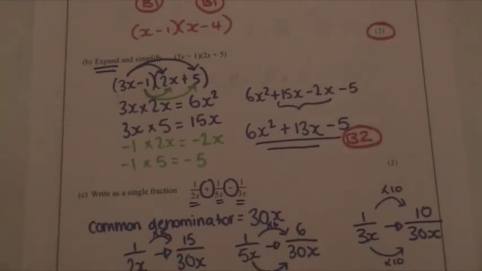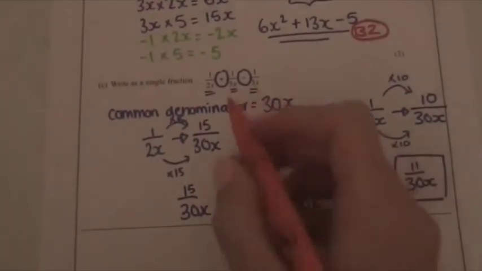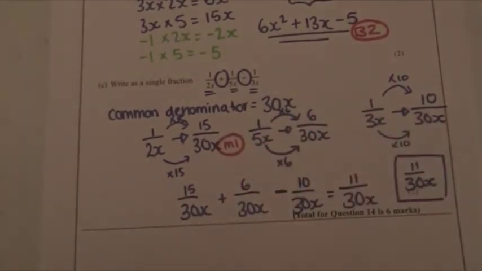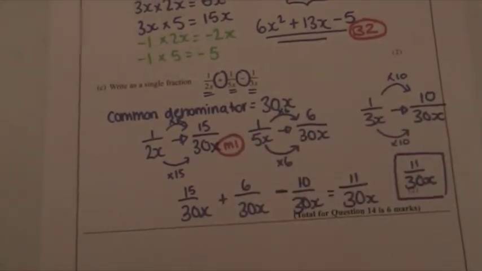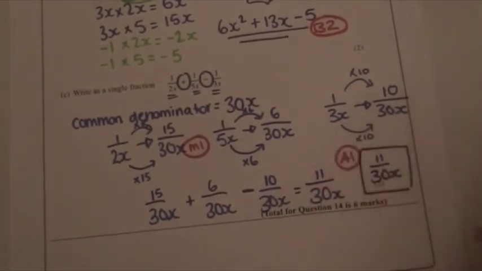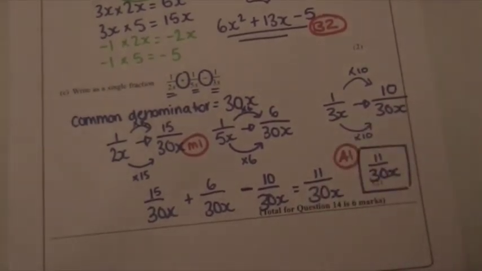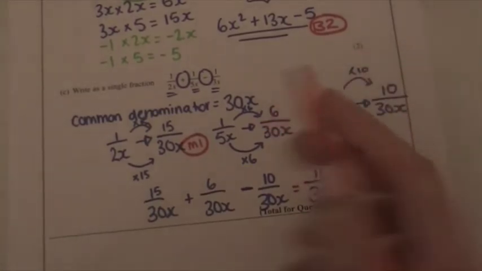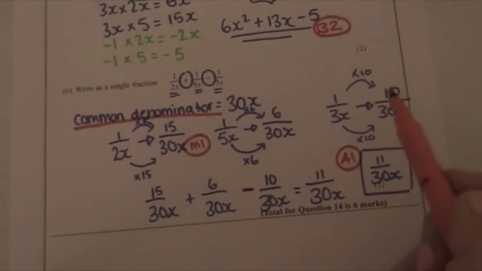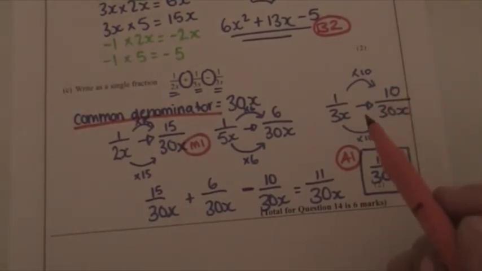14c was out of 2 marks. So first mark is for correctly identifying the common denominator, whichever method you may have used for that, which was 30x. And an answer mark or accuracy mark for your answer, correctly showing 11 over 30x. So a method mark for spotting that you needed to find, or attempting to find, a common denominator, and an answer mark for 11 divided by 30x.